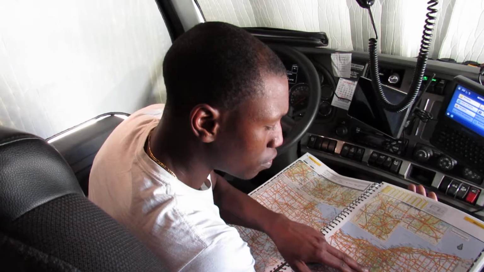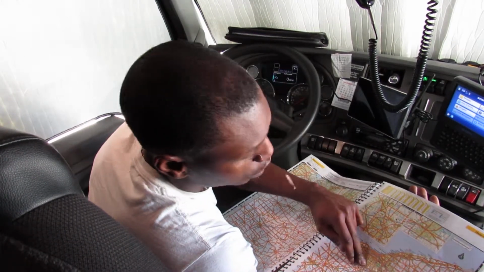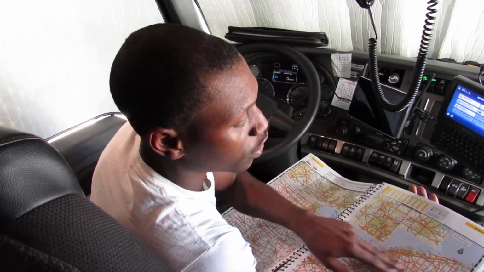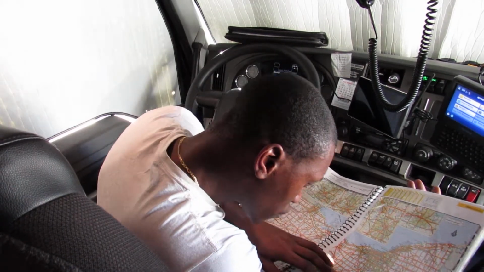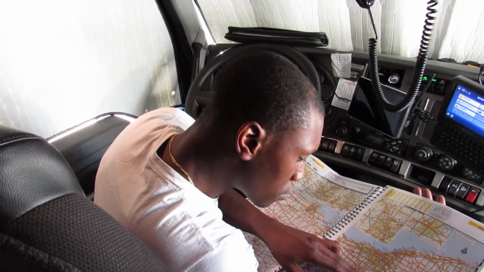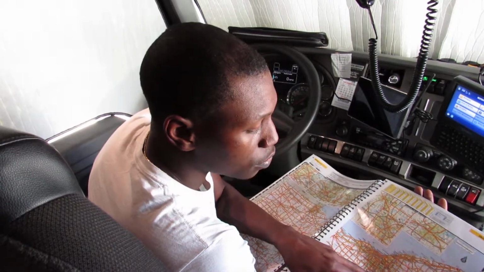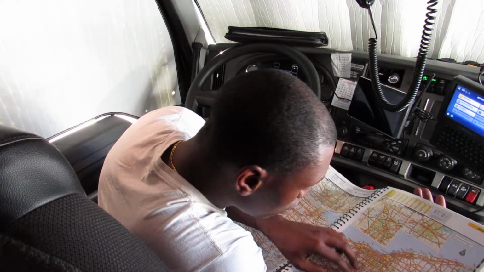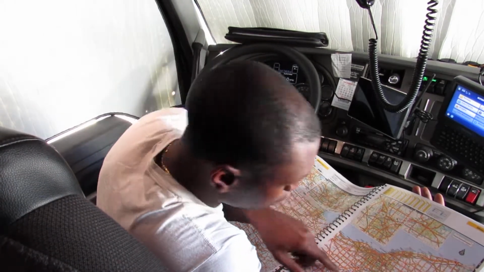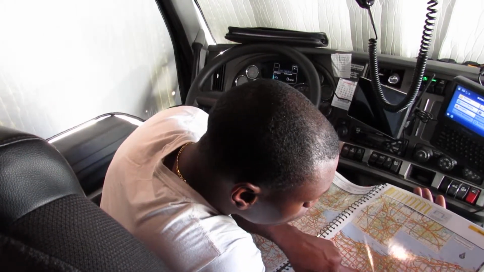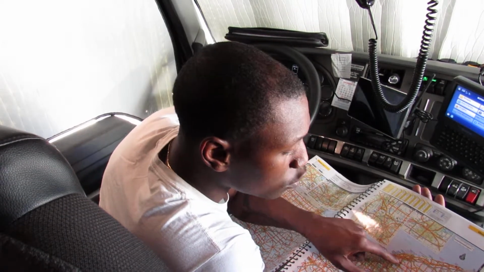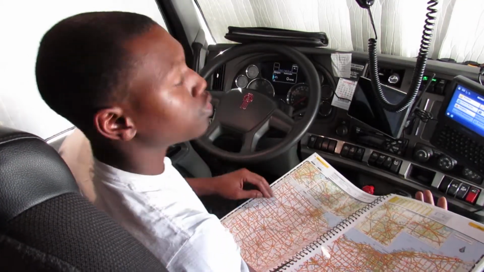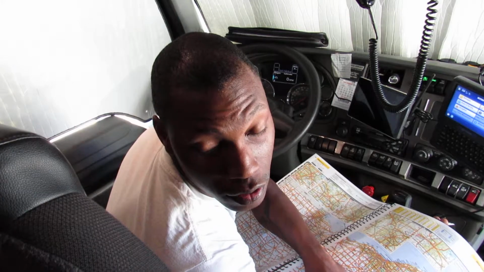If I follow 71, it actually breaks off right here, but I want to keep on moving in this direction mostly. So what I would do is I would run 71 to 271, okay? Now 271 is going to take you around Cleveland. We don't want to go to Cleveland, okay? So follow 271 up north all the way till you get to, boom, there's 90 right there, all right? Now we're on 90, we can run that all the way across, okay? So our route is now complete.